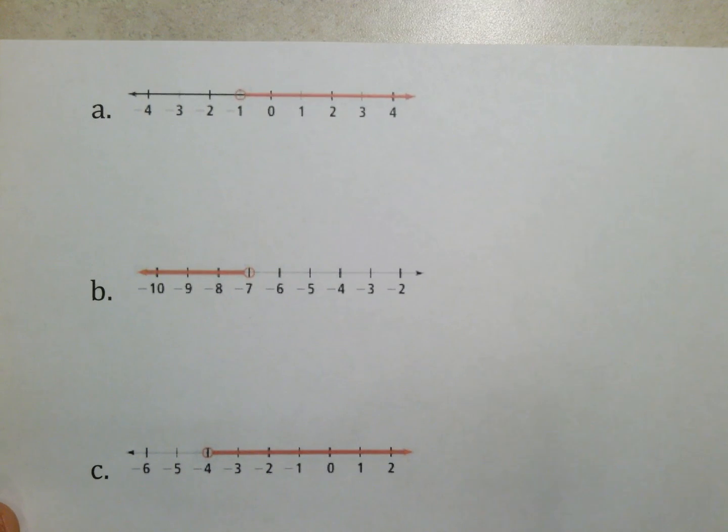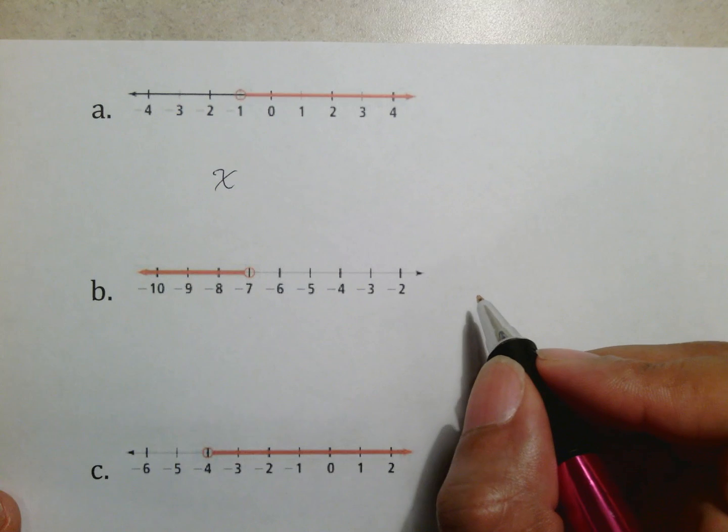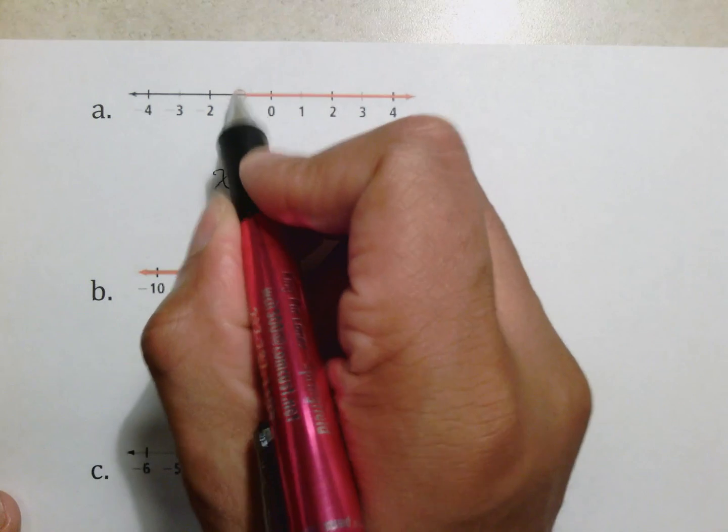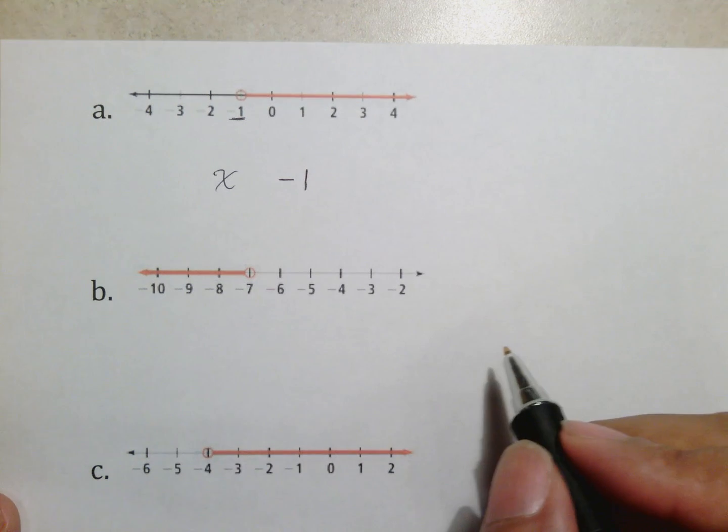If you look at example A, the first thing I know is I can use any variable I want. It will always go first. The second thing you want to know is wherever this is, that is your important number, and so we are going to compare it to negative 1.